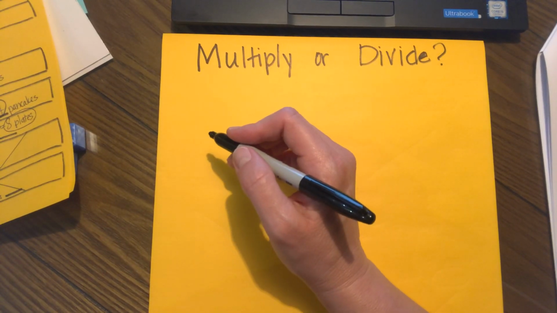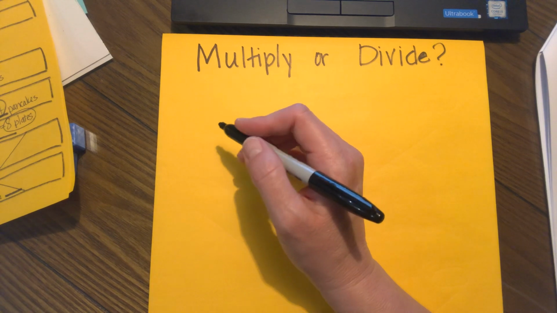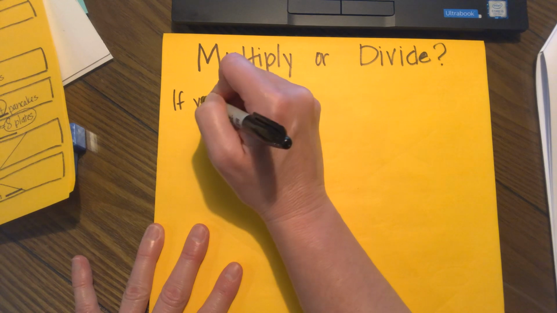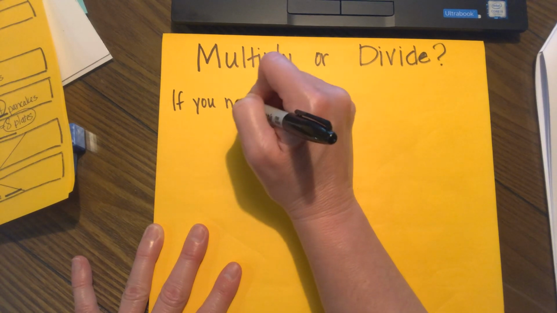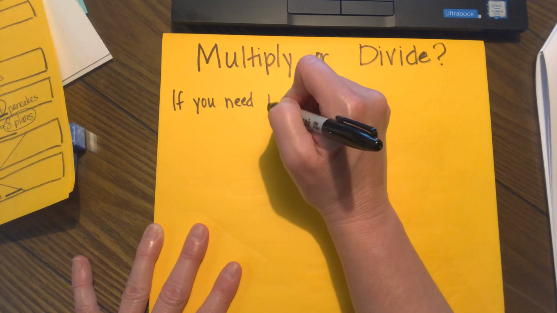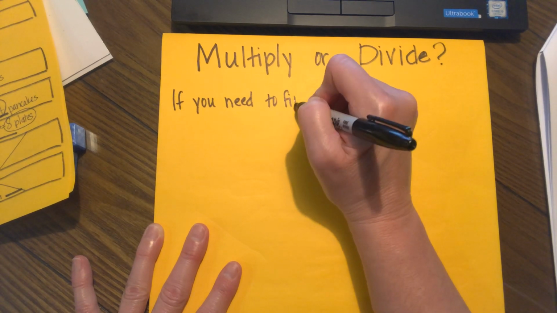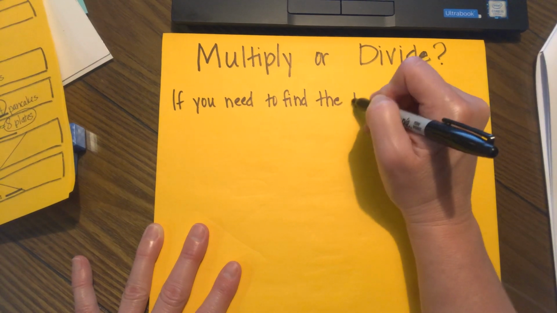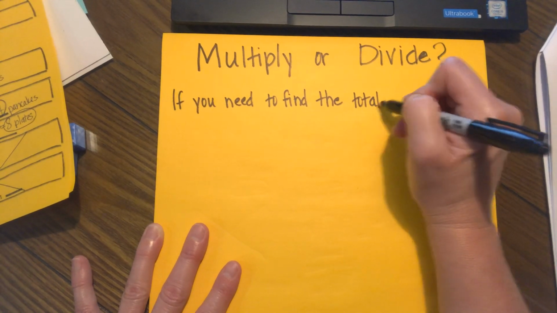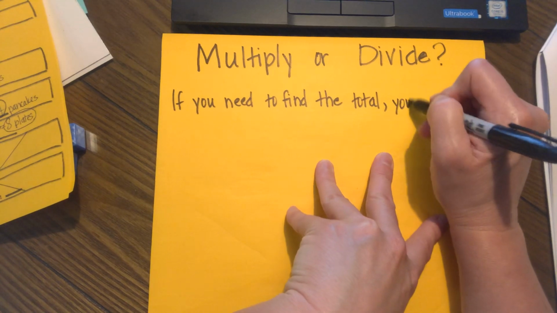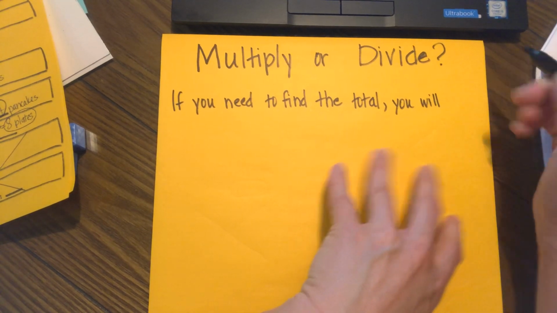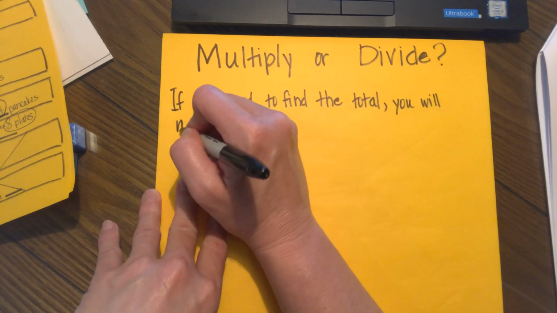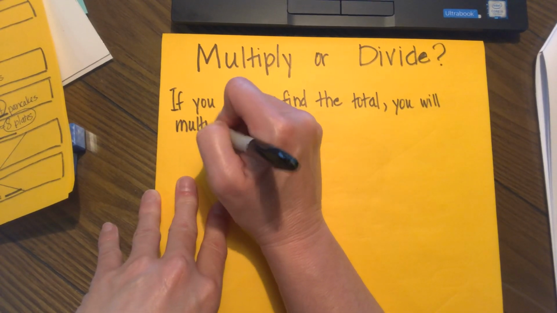So if you need to find the total, you will multiply.